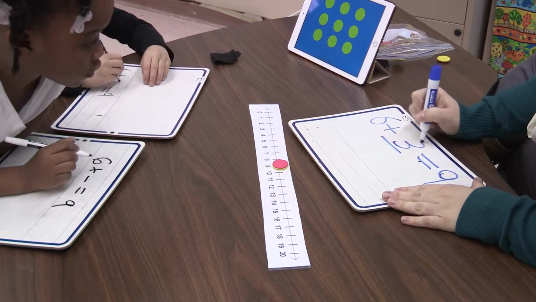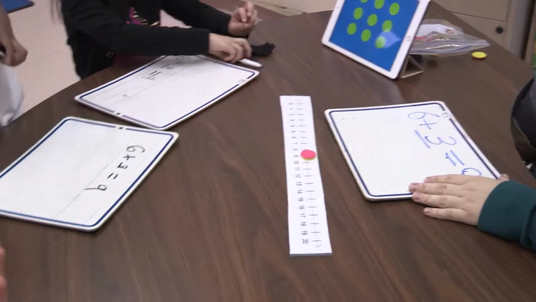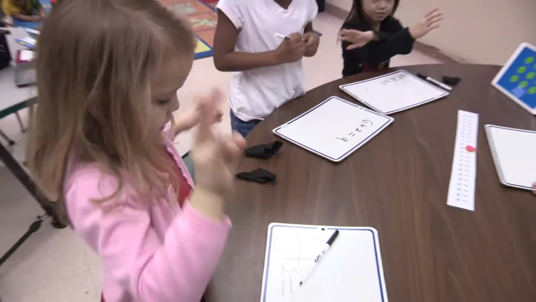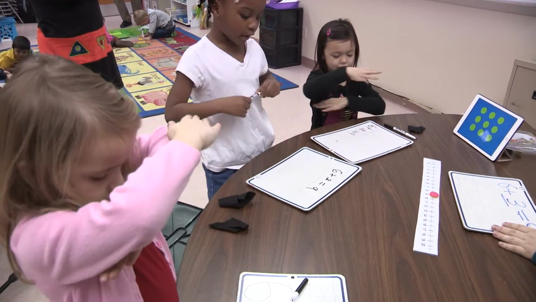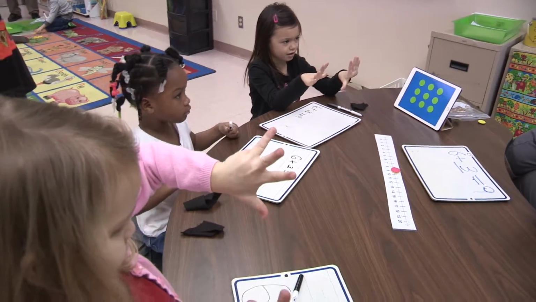So how many did I have to add to 6? 3. Read me the equation. 6 plus 3 equals 9. 5 on one hand, 4 on the other.